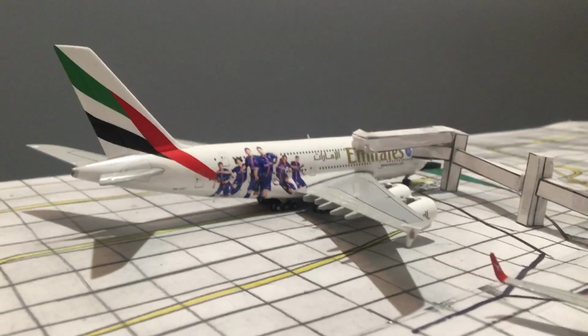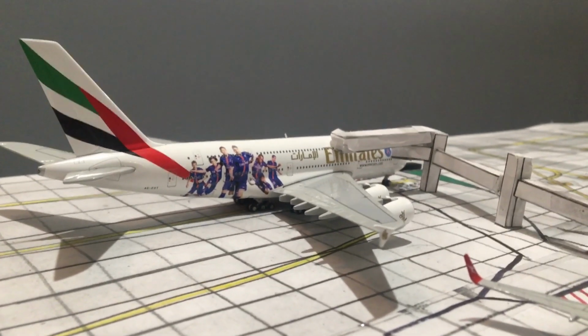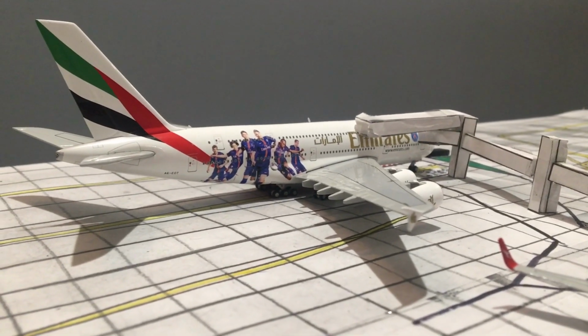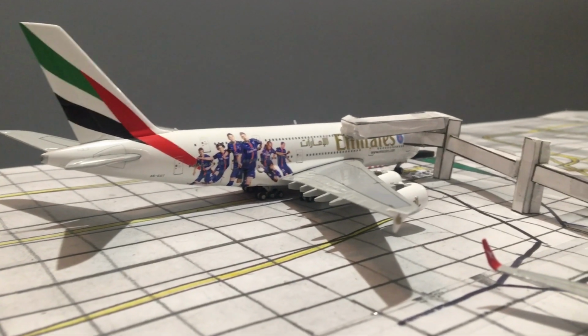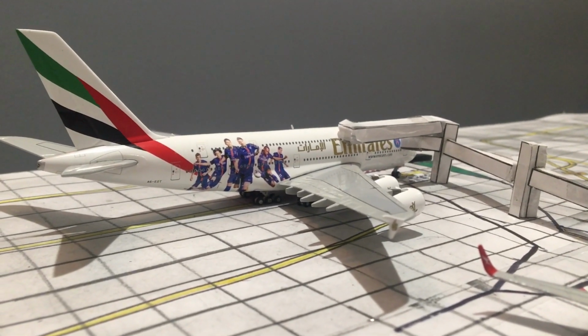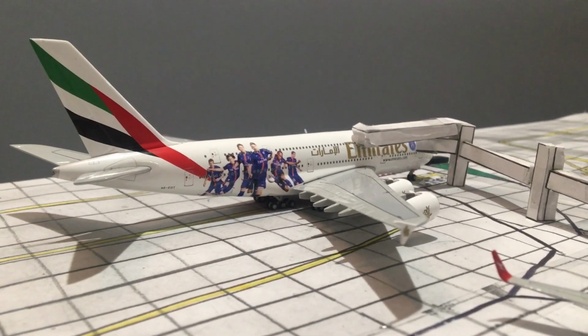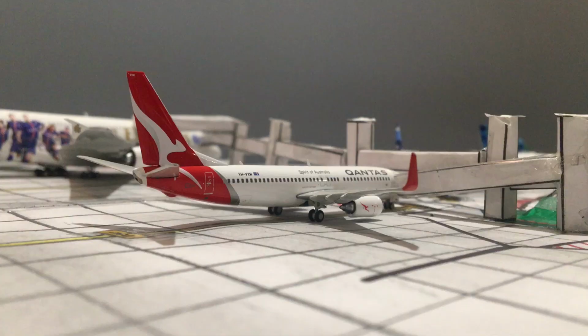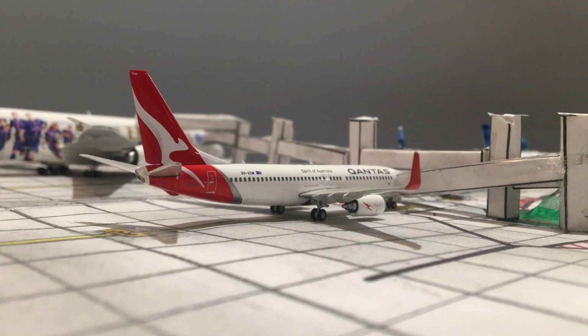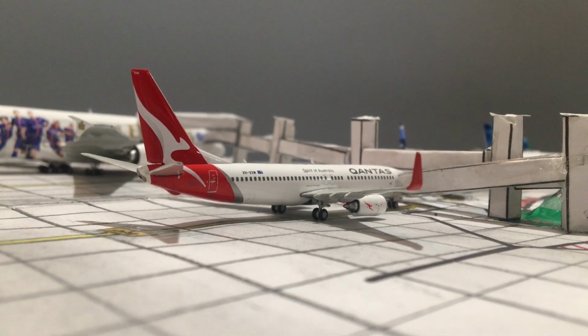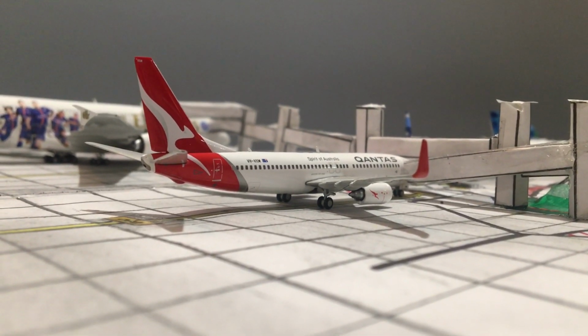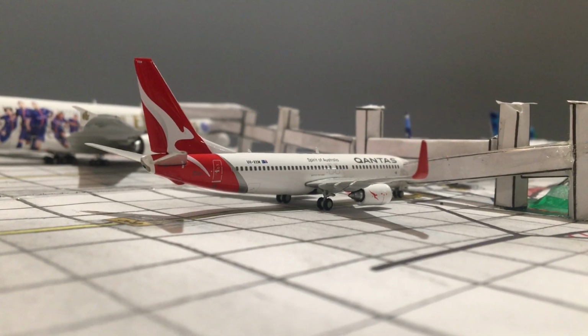Starting off at gate I-1, or International 1, we have the Emirates A380. Forgot the name of the livery, but it's really cool. It's one of my favorites. And this one's heading out to Dubai. Moving along, we have a Qantas 737-800 going to Los Angeles for the quick hop flight for Qantas passengers.